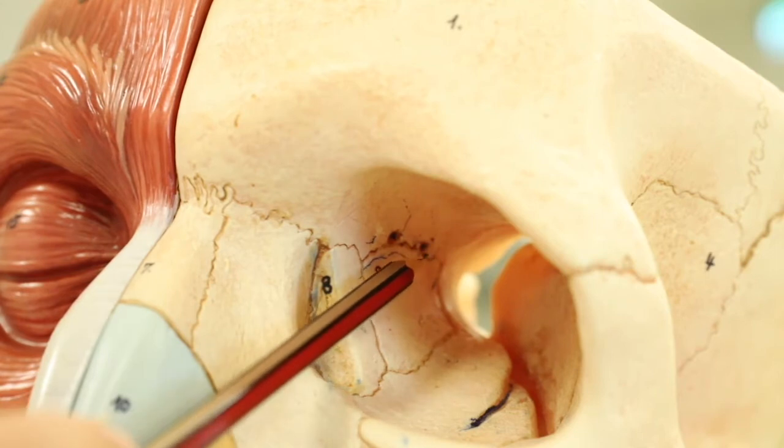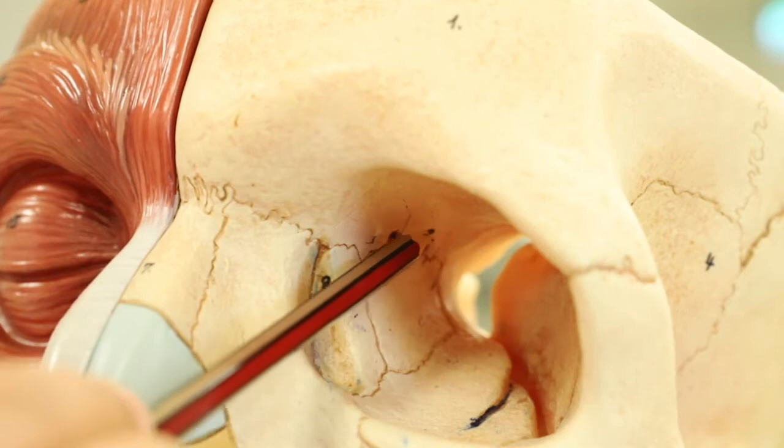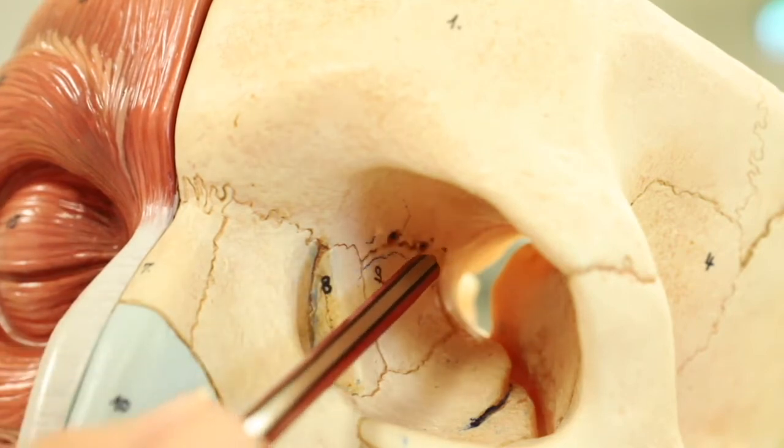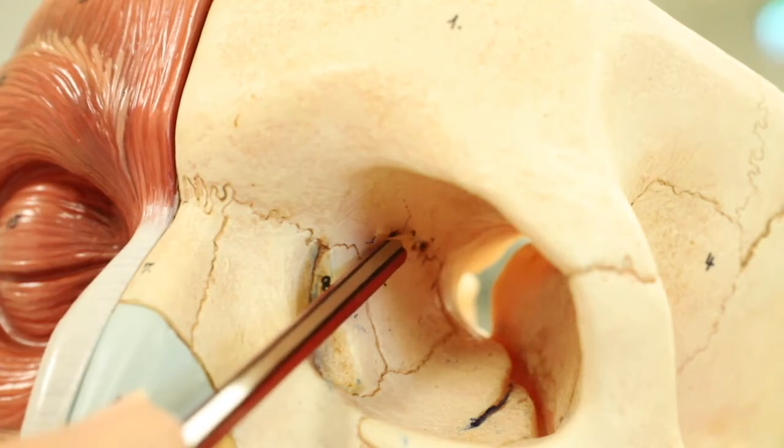There is also a vein, the superior ophthalmic vein, which also passes through the superior fissure, and it is also outside of the tendinous ring.